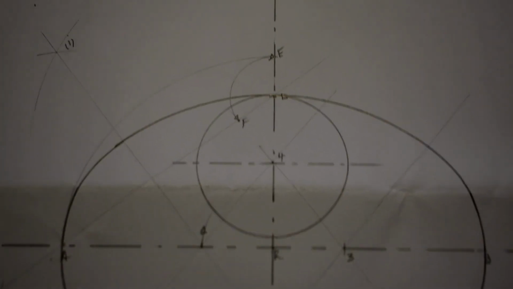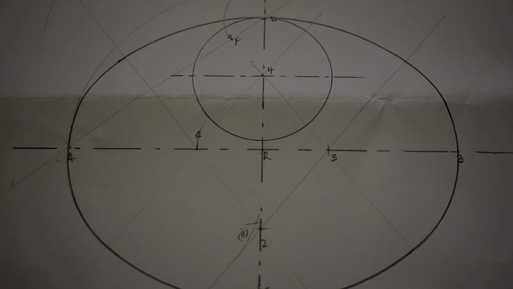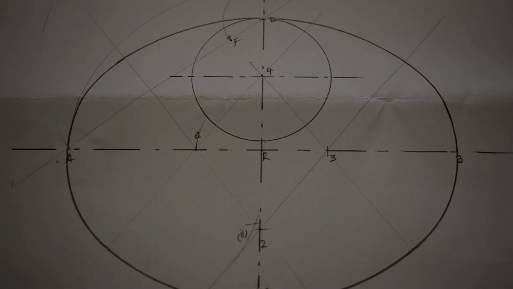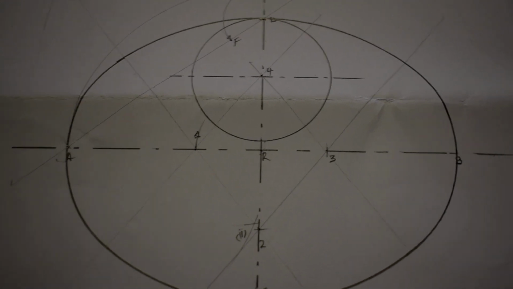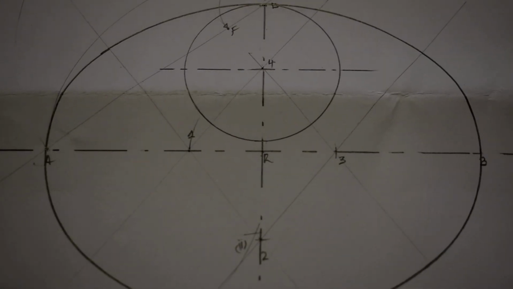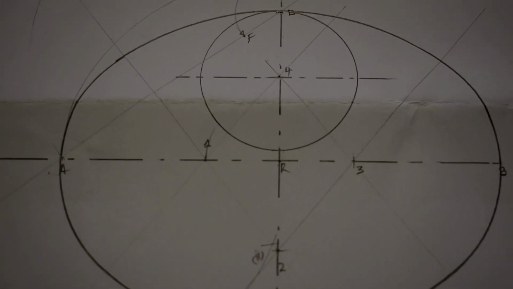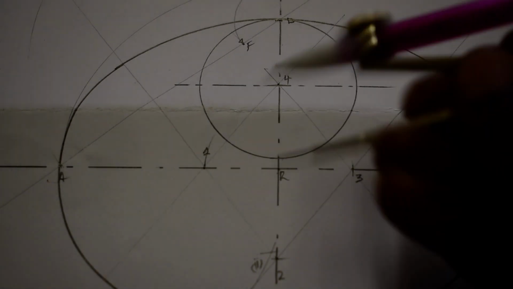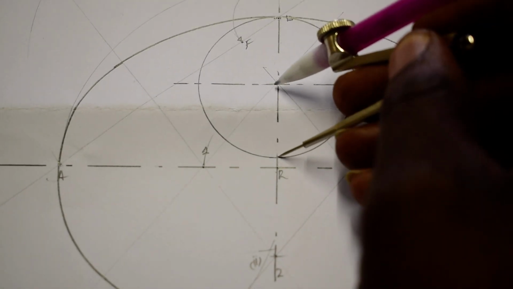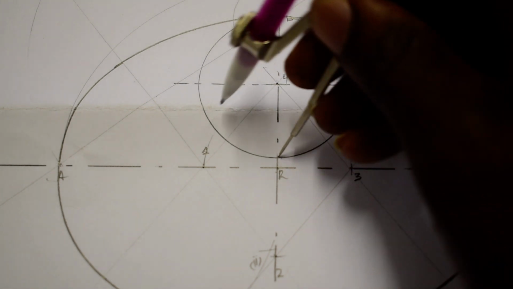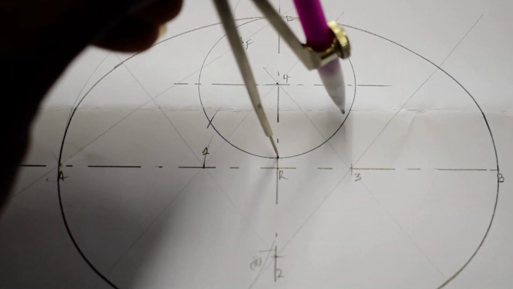Then from there, what can you do? We can now draw the across the flat hexagon. Across the flat hexagon. How? By placing your drawing compass at, let me put it nicely for you. Come and place it here into this point, further extend to the center. Then strike an arc here and strike an arc here.